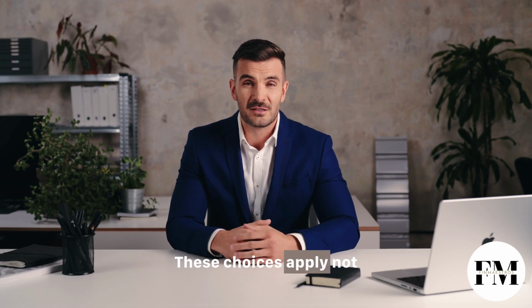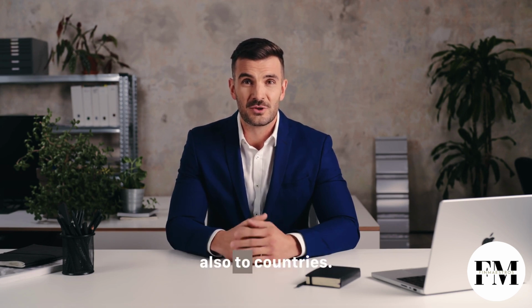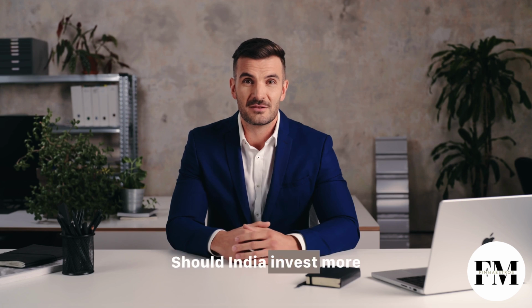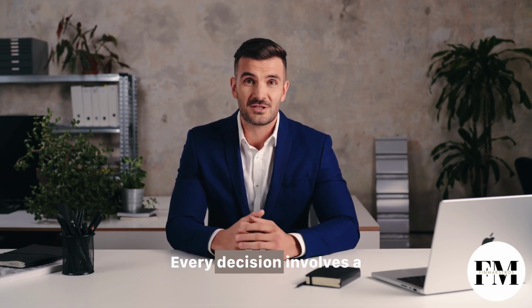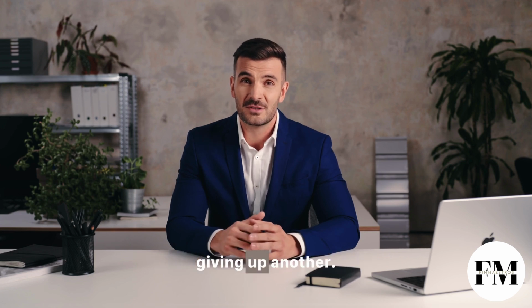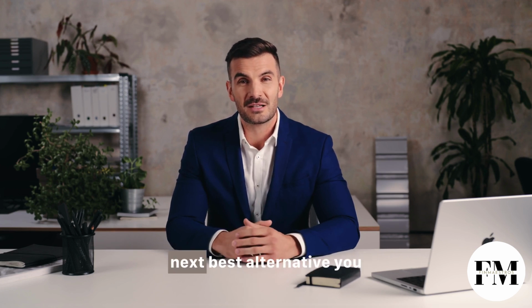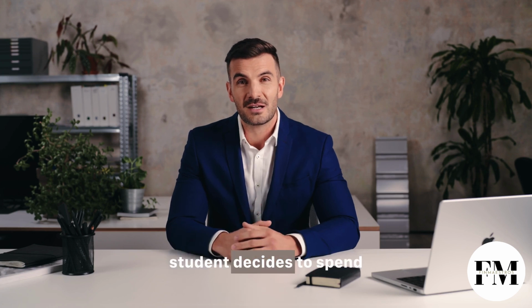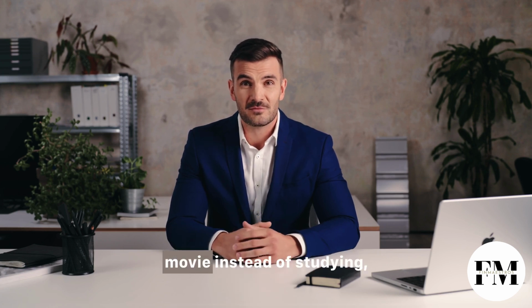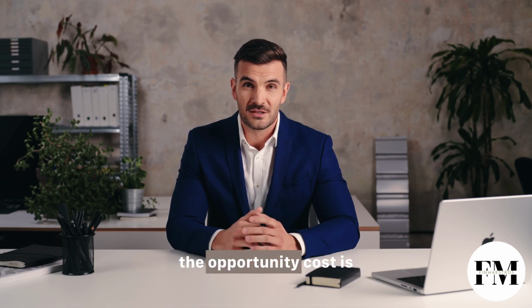These choices apply not only to individuals but also to countries. Should India invest more in defense or education? Should a farmer grow wheat or sugarcane? Every decision involves a trade-off. Choosing one option means giving up another. The cost of the next best alternative you give up is called opportunity cost. For example, if a student decides to spend 3 hours watching a movie instead of studying, the opportunity cost is the higher marks they could have earned.